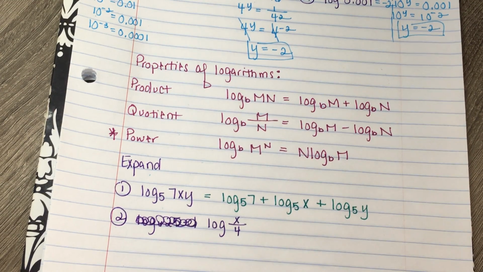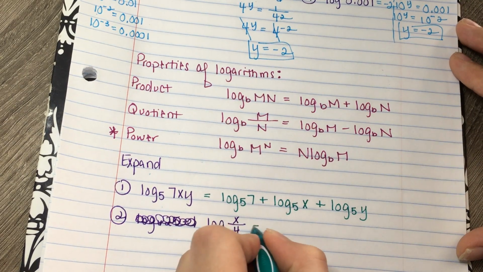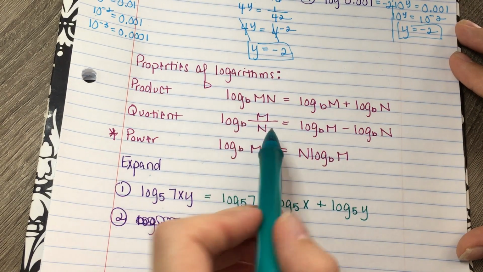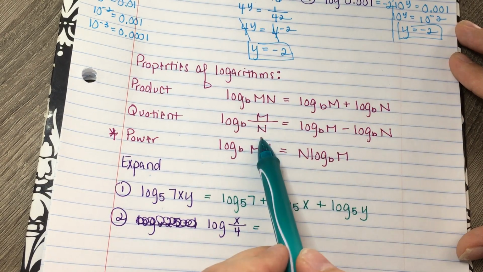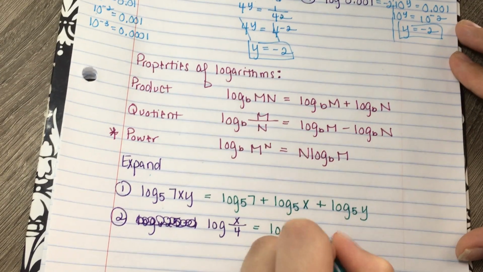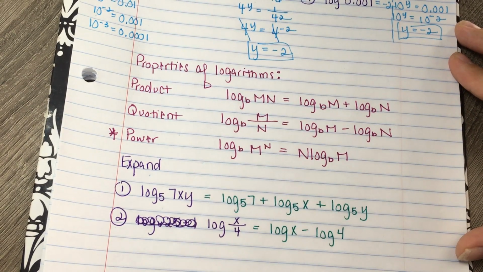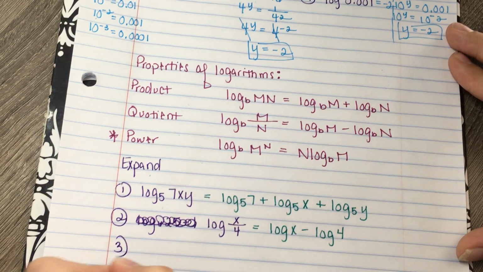This is a log base 10 problem because you can't see the base there, so it's a common log. I could see they're joined with division, so I know that that's going to be my quotient property. So I could split with 1 log to division to 2 logs with subtraction, and this is going to be log x minus log 4. And then that's a very simple application of our quotient property. And then here's going to be our last one.